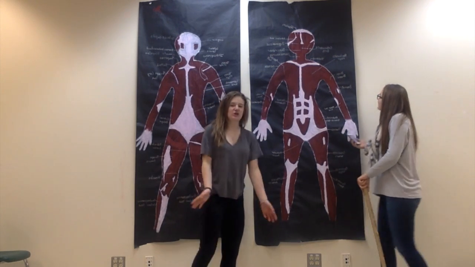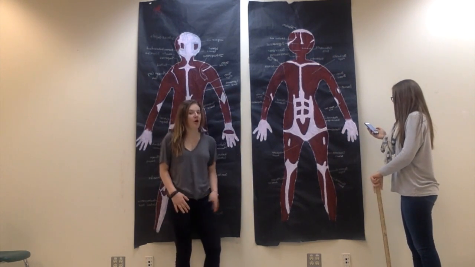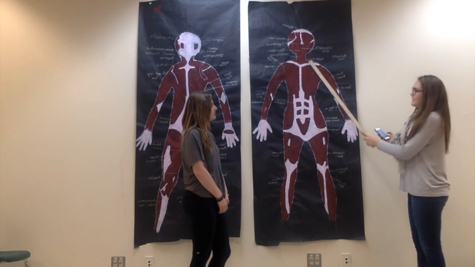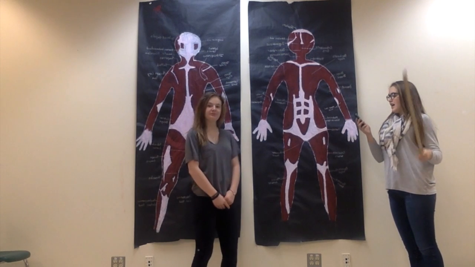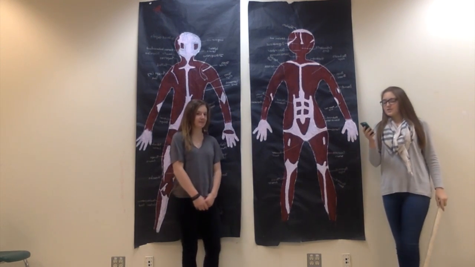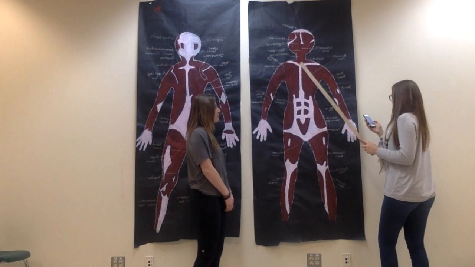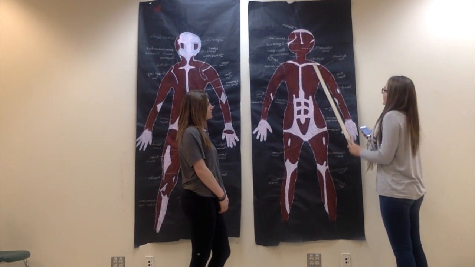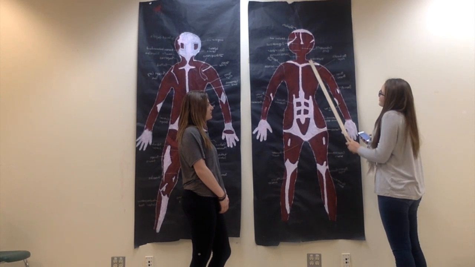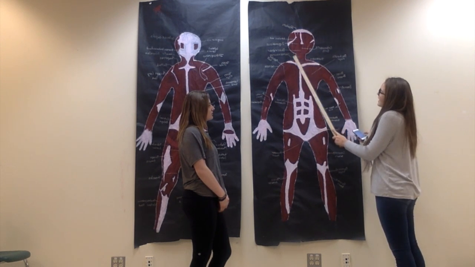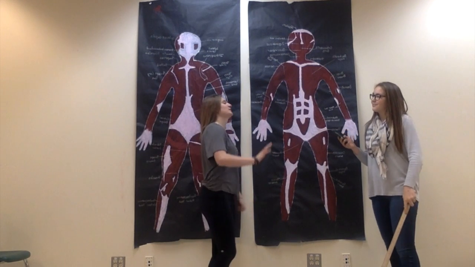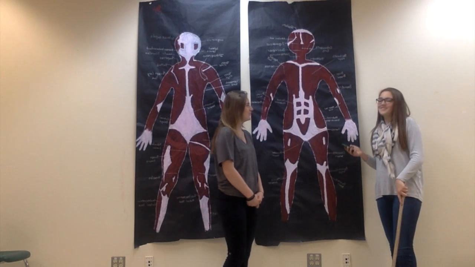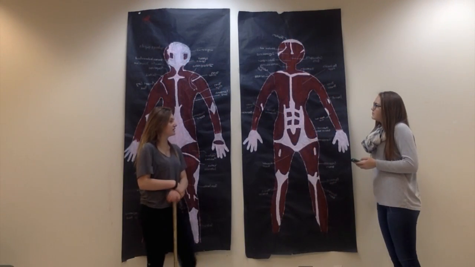So, can you tell me what the trapezius is and where it's located on the human muscular system? The trapezius is right by the neck, along the shoulder, and it's a pair of large triangular muscles extending over the back of the neck and shoulders and moving the head and shoulder blades. So it is like the muscle that moves your neck and shoulder blades. So is that what allows me to go like this and move my head? Yes. Oh, wow. Can you tell me what the deltoid is?